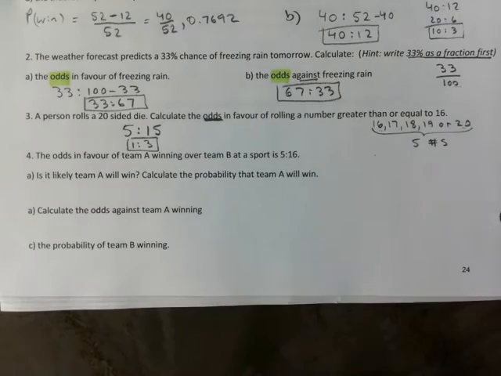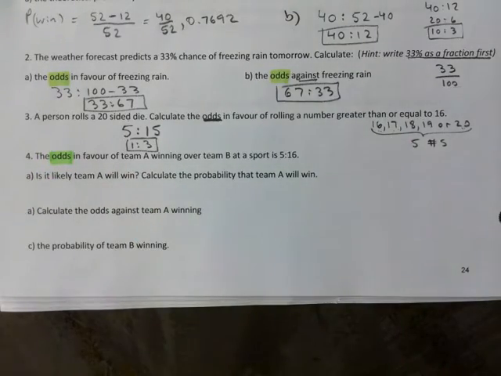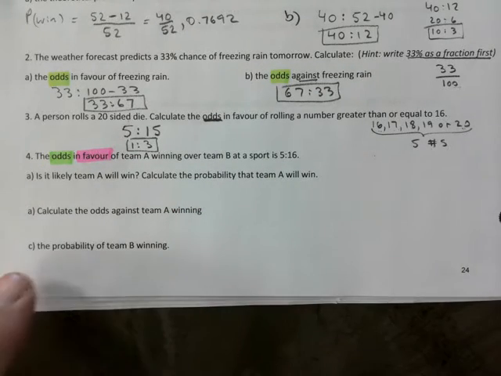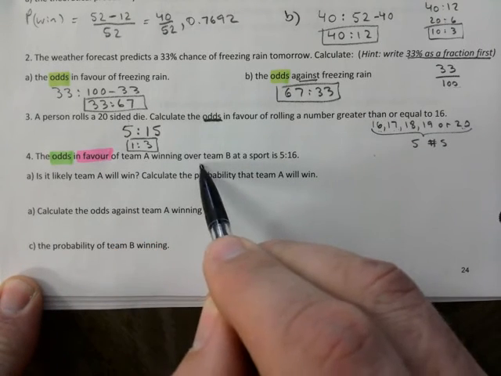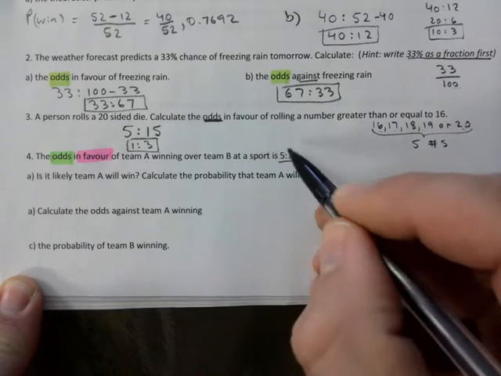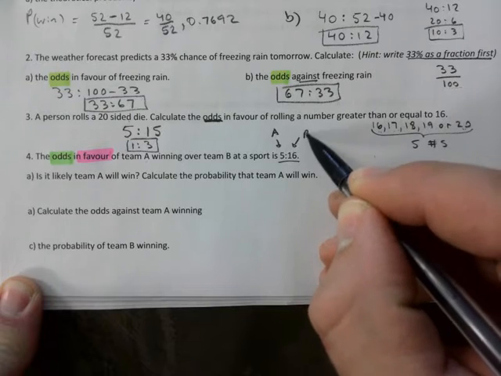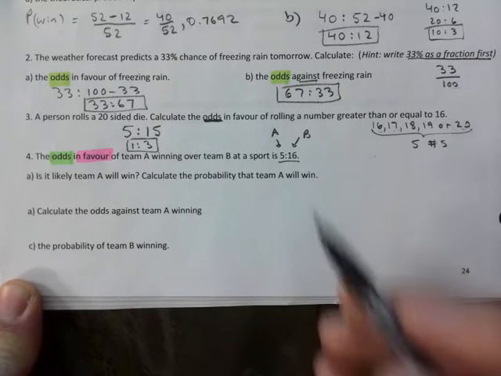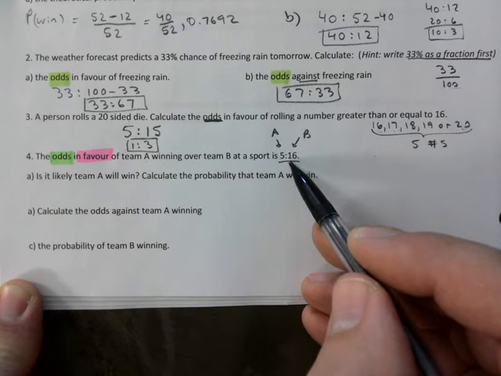The odds in favor. Remember my two highlighters yesterday? I kind of want you to do that. The odds, and then you know what format we're looking at. In favor, you know that the event is first, right? Whatever the event is that comes first. The event in favor of team A winning over team B is this. So this would be A, and this will be team B, right? Or this is also saying 16 is team A not winning. It's the same thing.